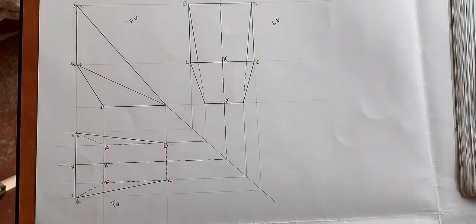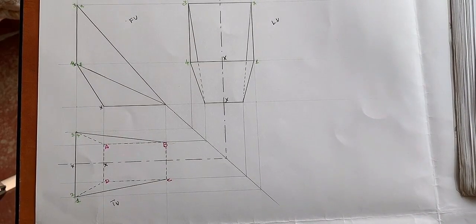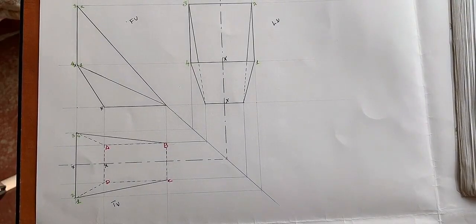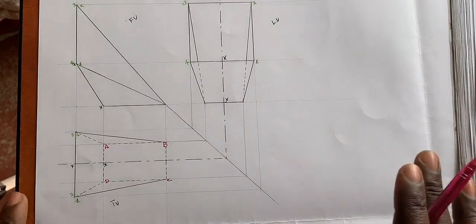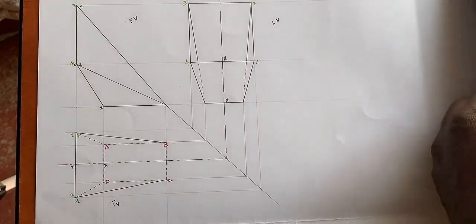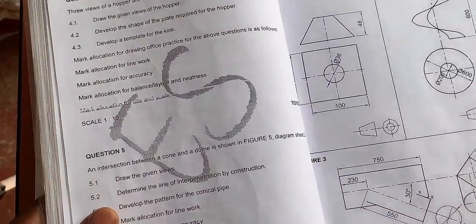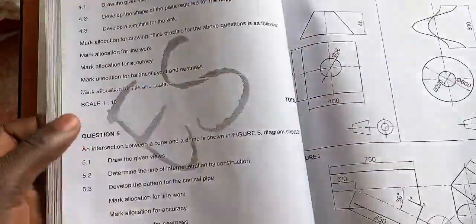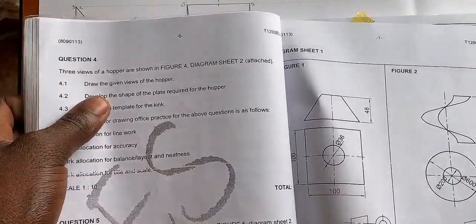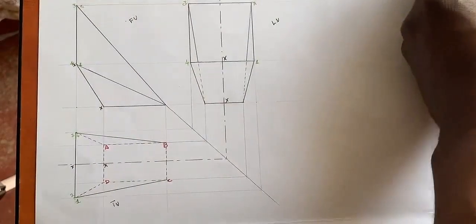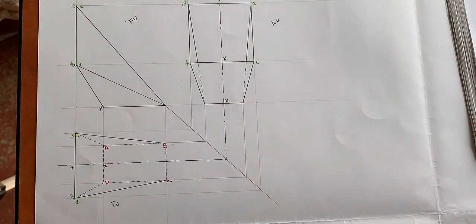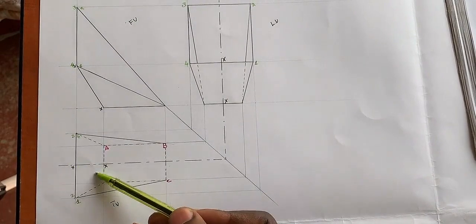So from there, we have to express the full development, isn't it? Because we are starting to answer the question now. They said, given views, which we've already drawn, develop the shape of the plate required for the hopper. So if your XX is like that, once you are at such an extent, let's get the true length diagram. We have to get the true length diagram first.